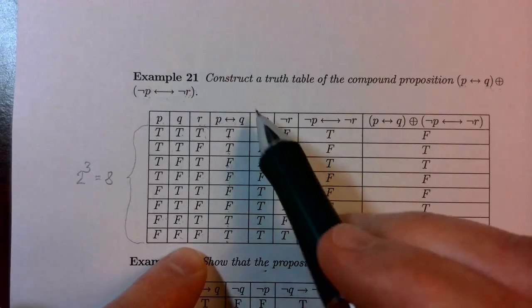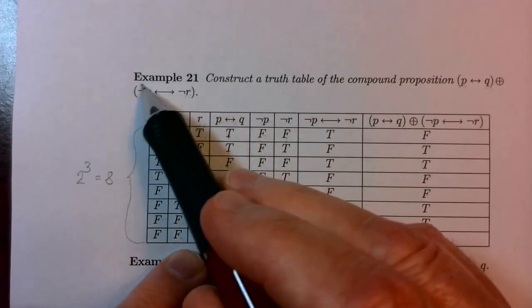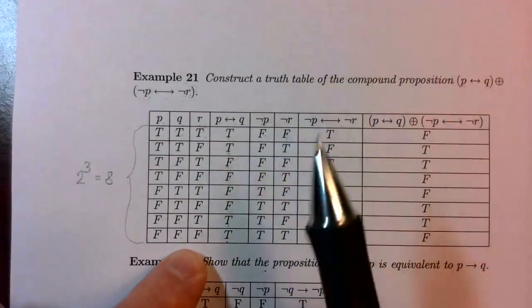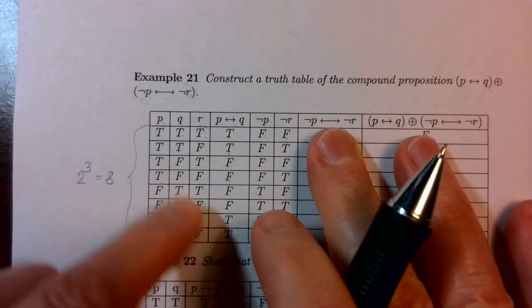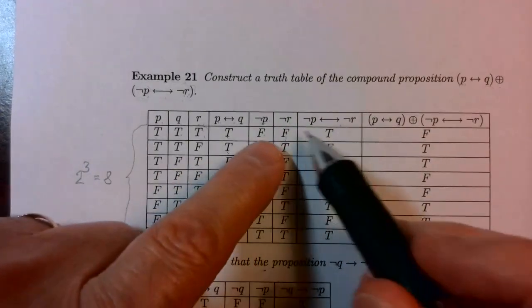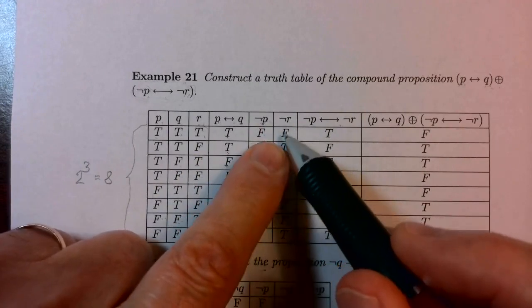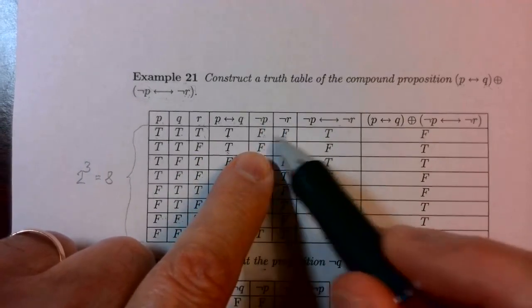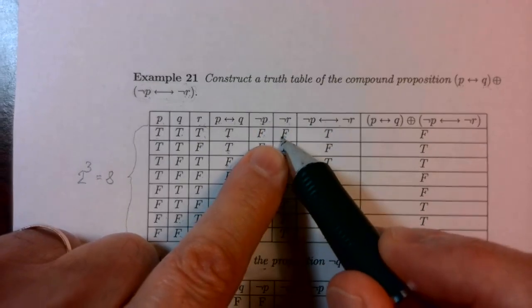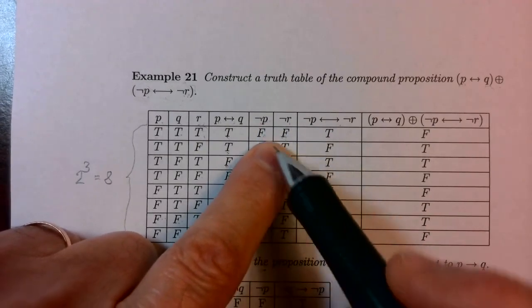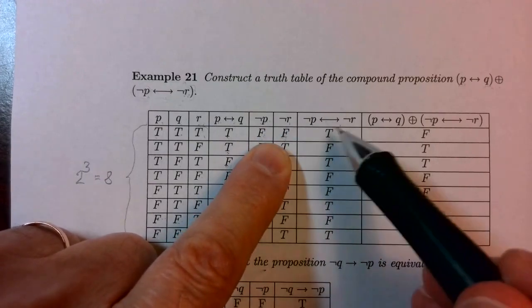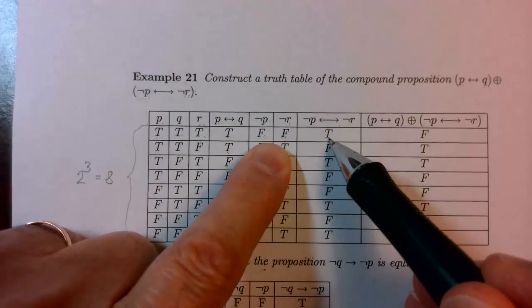Then we can write a column for the expression in these parentheses. It will be empty first, and you fill it out. How? You write the biconditional of these two values, the value of not P and the value of not R. In the first row, we have two F's, equal values, biconditional is true, by definition.